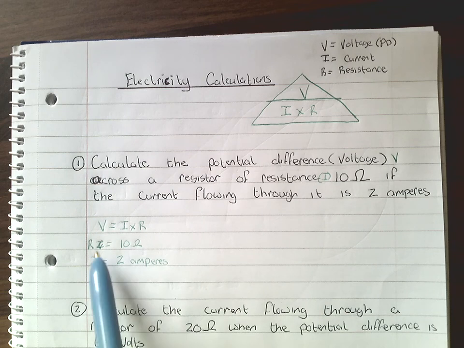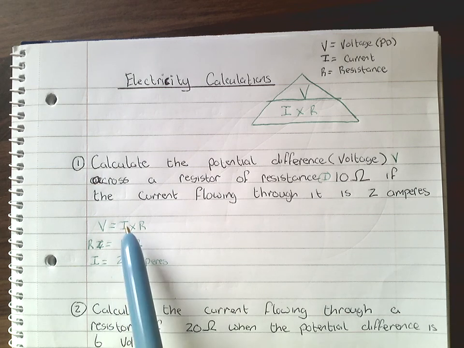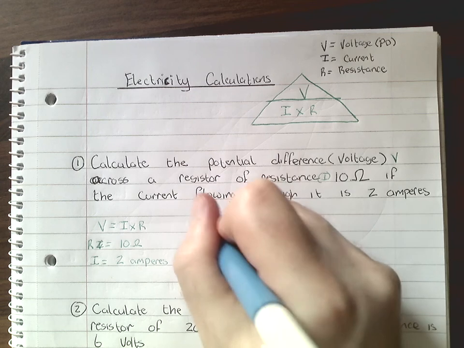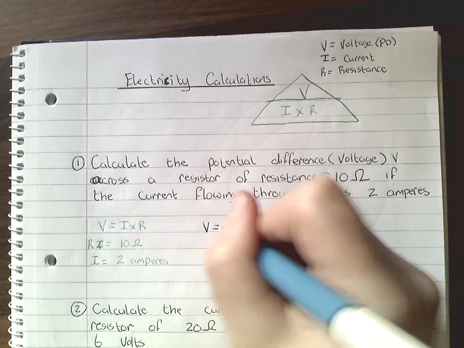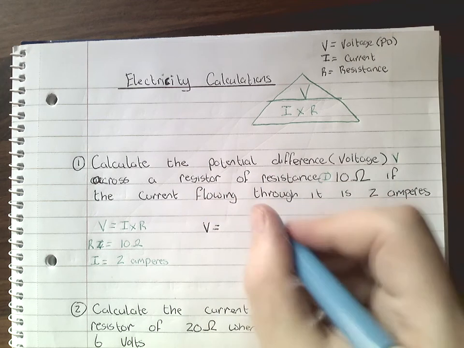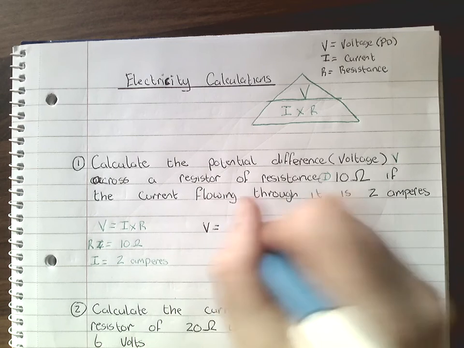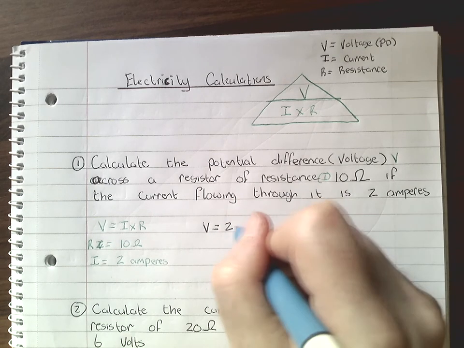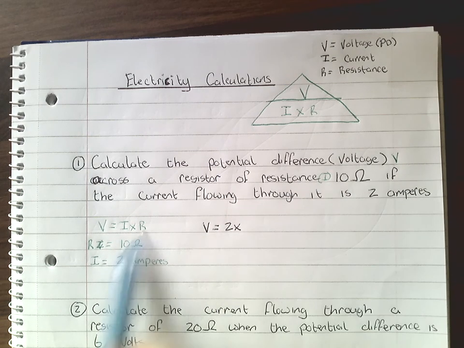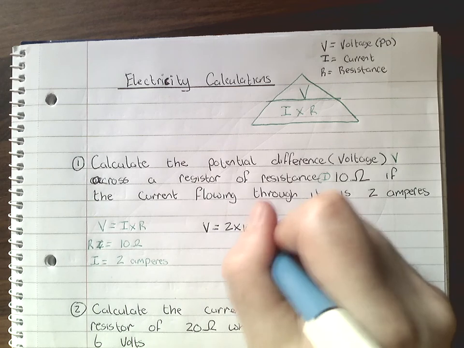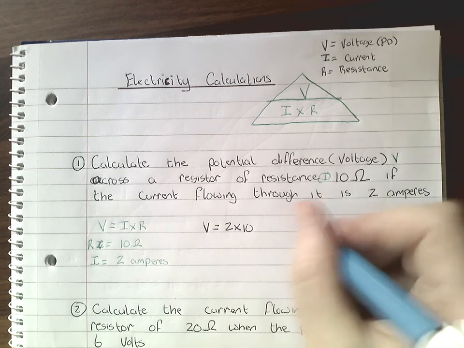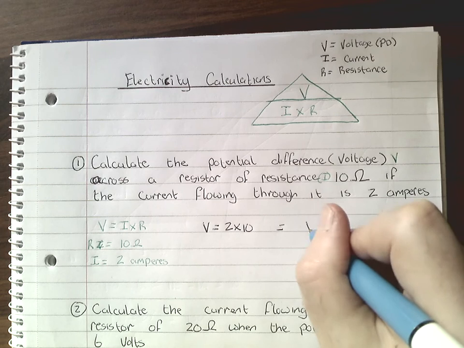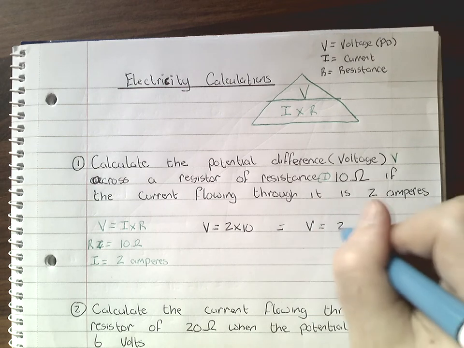Once I've put in all of my parameters, I can just work this out. So voltage is going to be equal to I, which is current, 2, multiplied by the resistance, which is 10 ohms, multiplied by 10. And this is equal to V is going to be equal to 20.